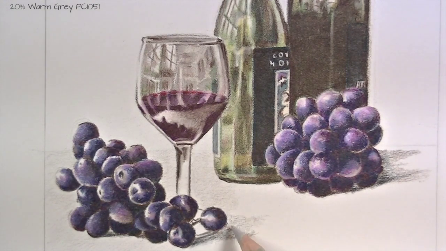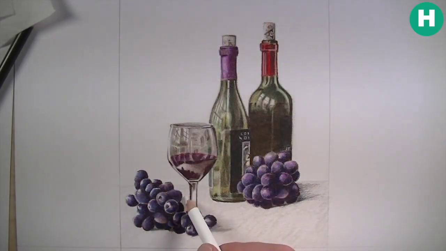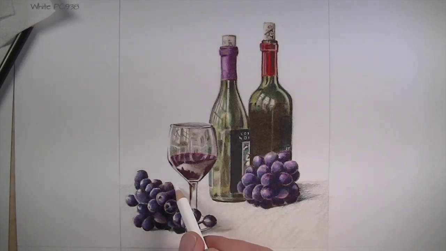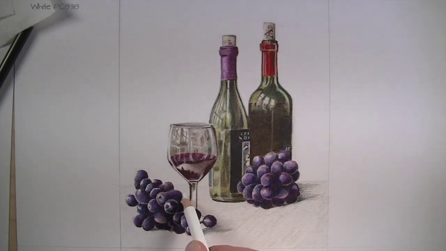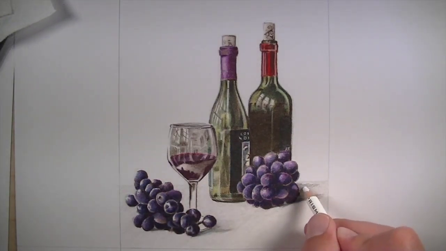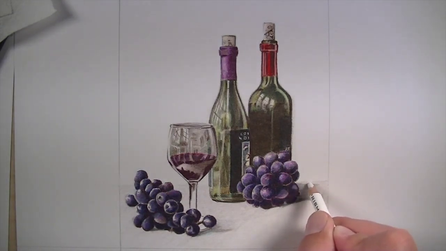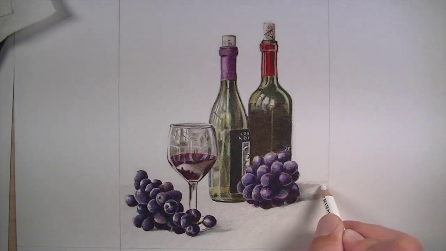We're also going to use the warm gray very lightly to begin to establish some of the tonality that exists on the surface. Although the table surface may appear white, it's actually just a lighter value of gray. We'll burnish the entire surface using a white, which will allow some mixing to occur in the areas of cast shadow, smoothing out those transitions of value.